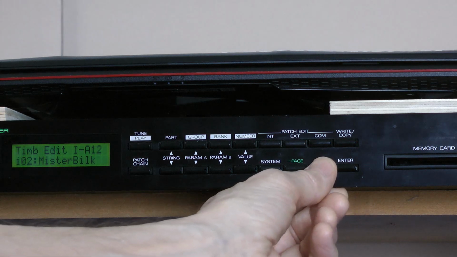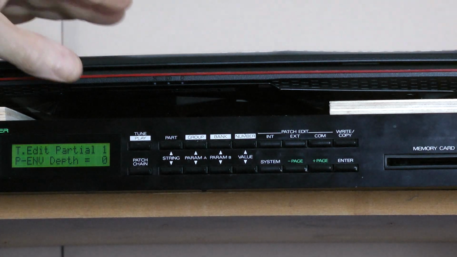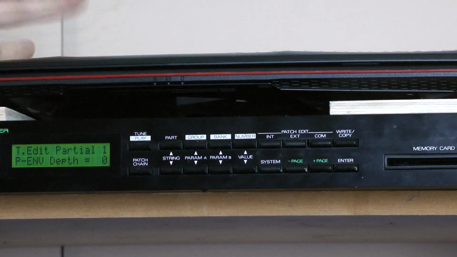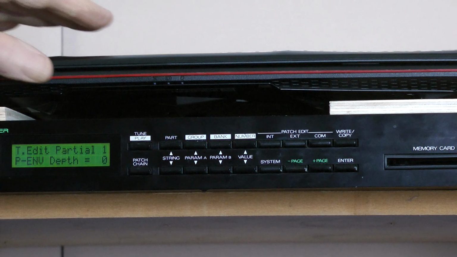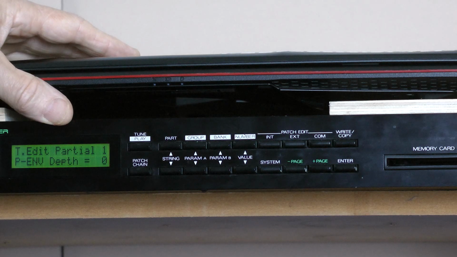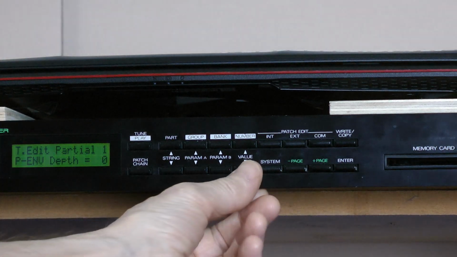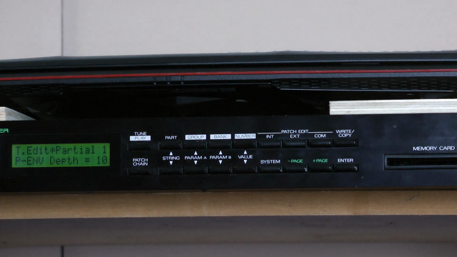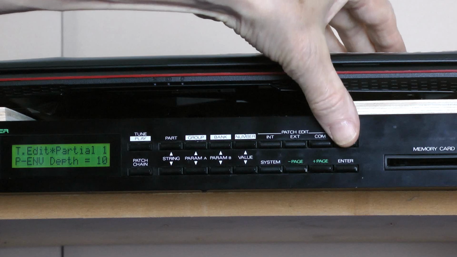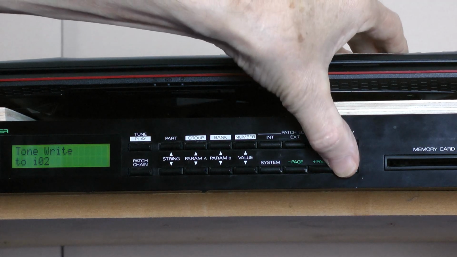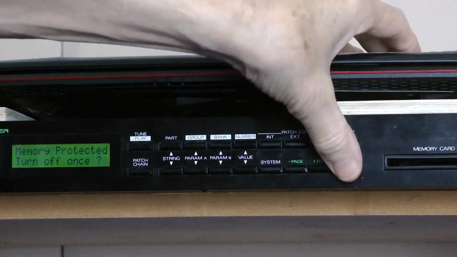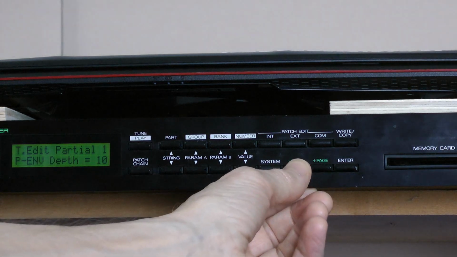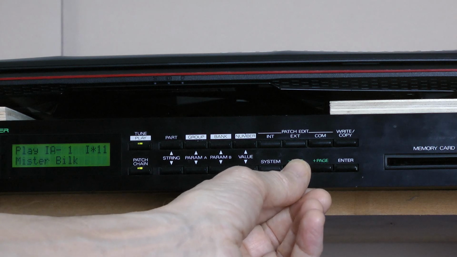Press the page up button again, and from here select the parameter you wish to edit. As an example, I have chosen the pitch envelope depth to show the edit and how to implement it. Setting the value to its maximum and pressing the right copy button and following the right copy procedure, then press the page back button and return to the performance screen.